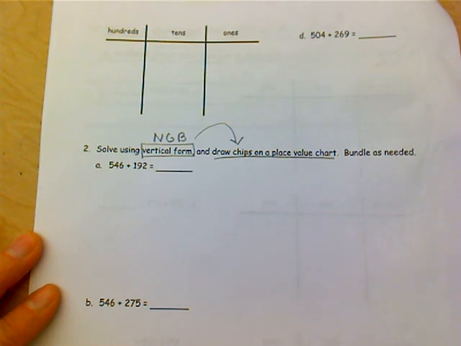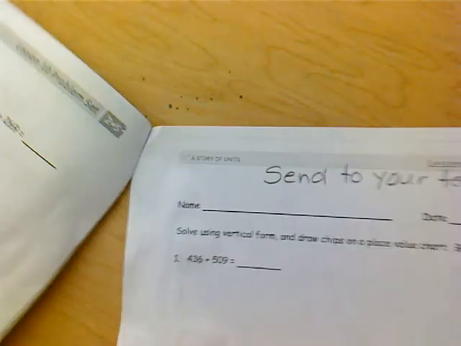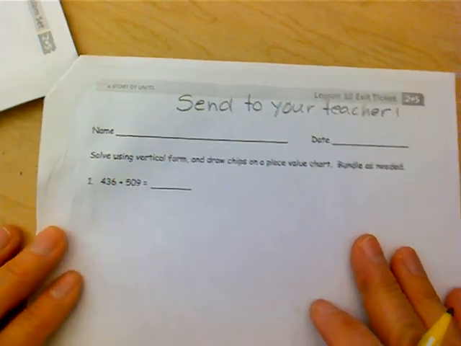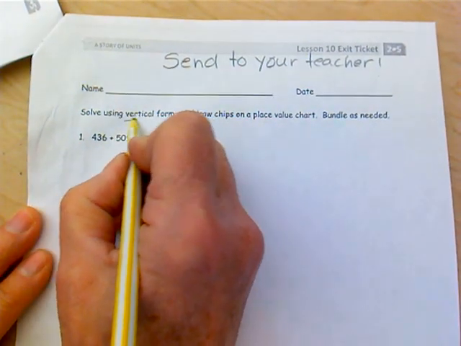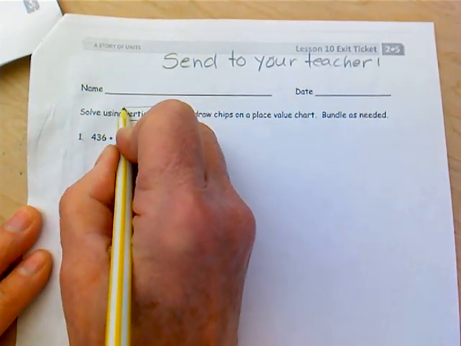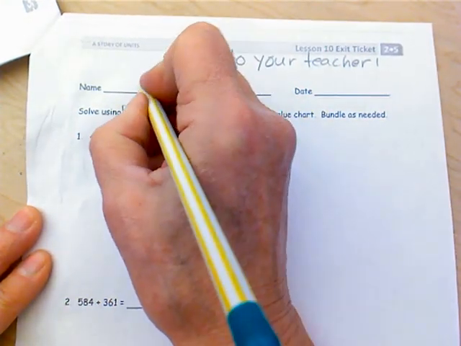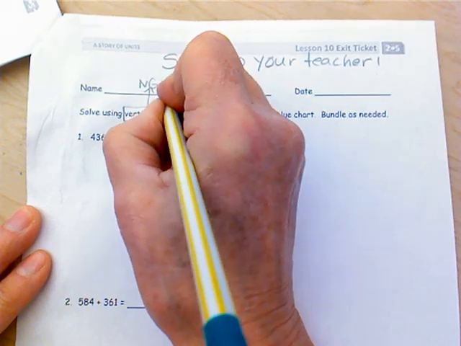And then you're going to go back, of course, and check your work with me all the way through. And when you've checked your work with me, then you do need to go on to the exit ticket. This is what you'll be sending to your teacher. You do need to use the vertical form with new groups below.